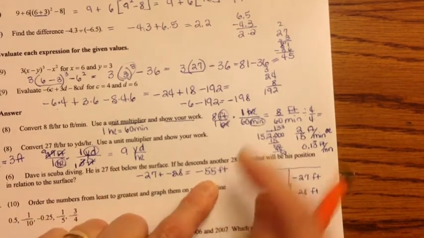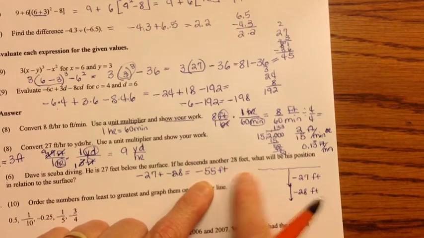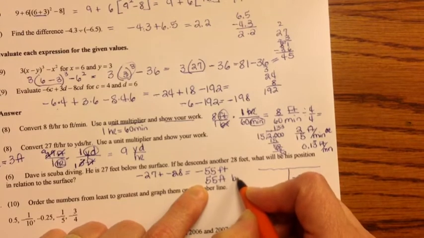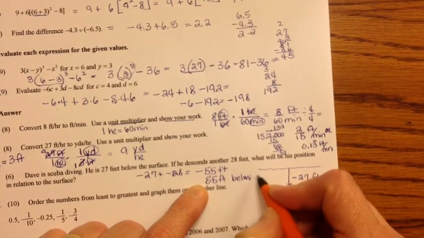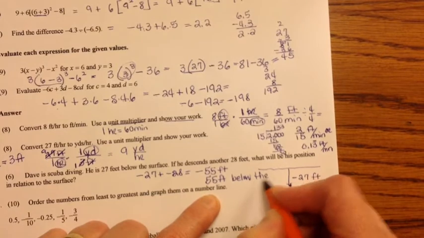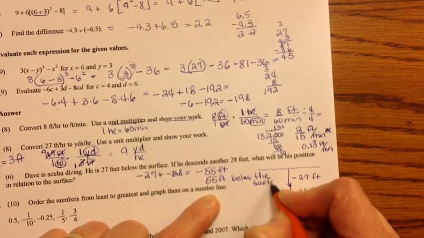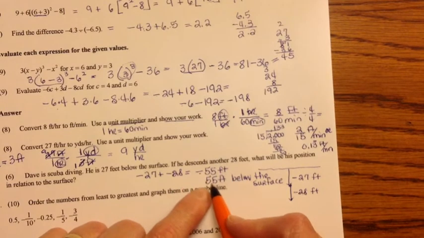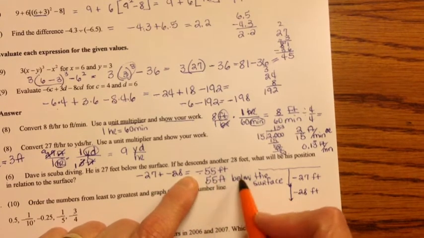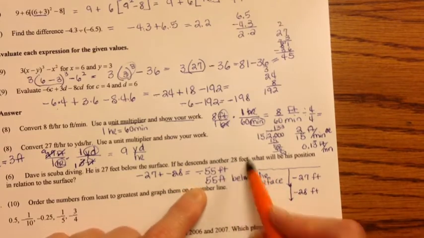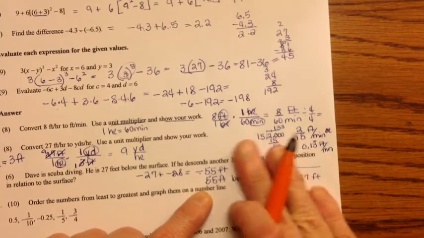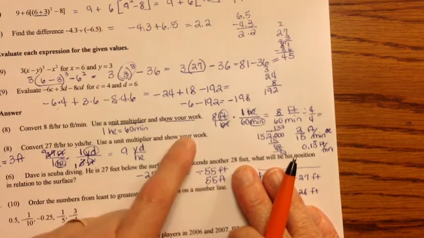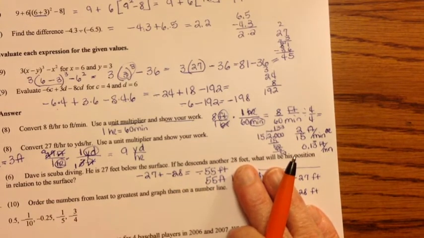And you can just state it like that. You can say negative 55 feet, or you can say 55 feet below sea level, or below the surface. But make sure you let me know one way or the other that it's negative, which implies that it's below the surface, or be sure to say below. Because if you just say 55 feet and don't tell me where, then you're implying that he's above the water. But we know if he's scuba diving, he's below the surface of the water.